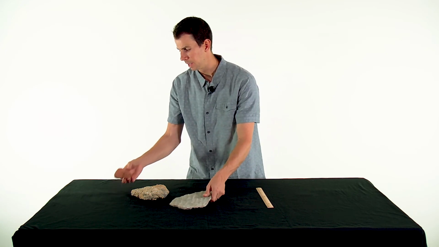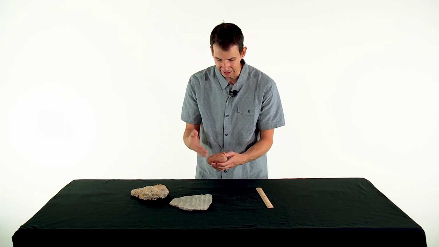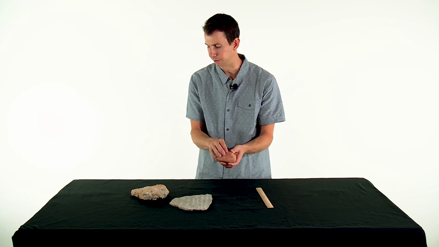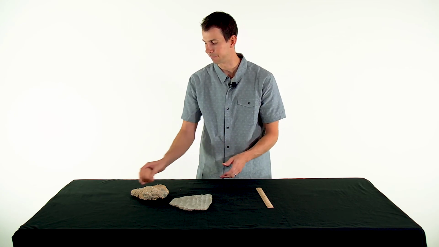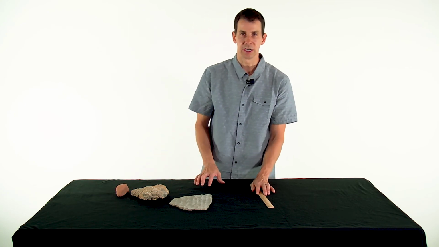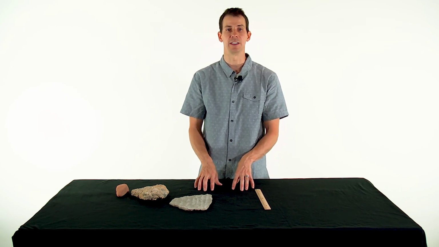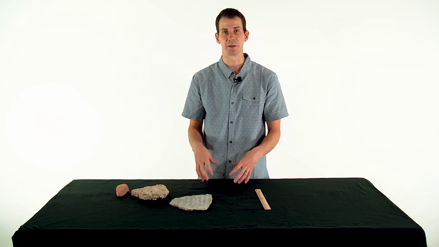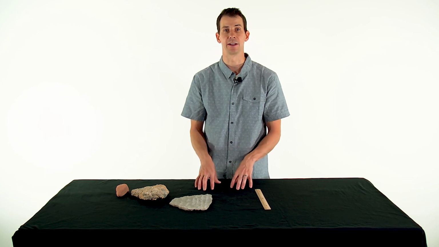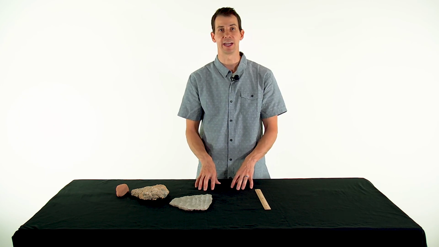Okay. And this one, I can see that it has these prominent layers in it, which is another sedimentary structure. All right, so hopefully that can give you some insight into the properties that you are really looking at when you are trying to identify a sedimentary rock.